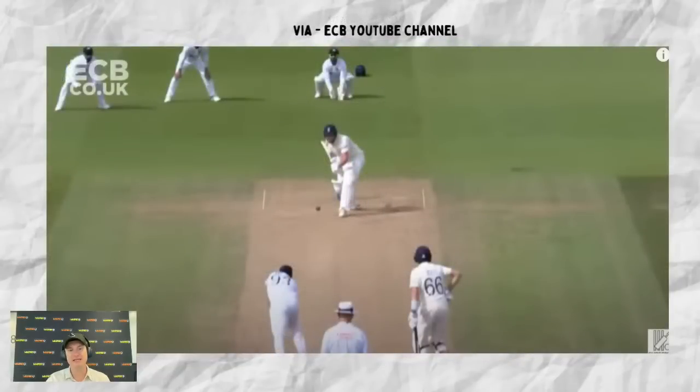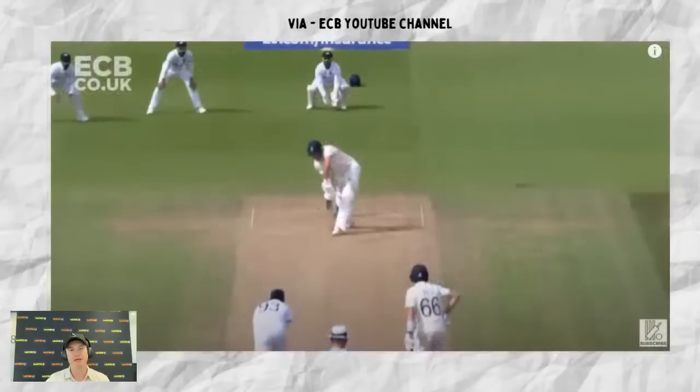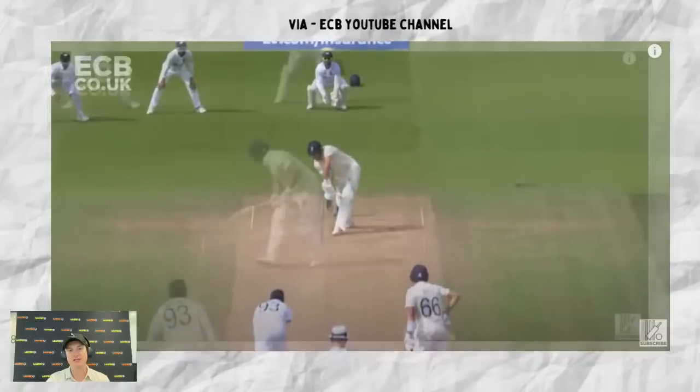And this is the setup to Bairstow. So Bairstow, I think it's worth mentioning here that he is worried about the ball full and straight. There was a yorker early on that was almost a half volley. I think Bumrah got it slightly wrong, but it was just drifting down leg stump. And Bairstow, I think, was really, really worried about the ball being outside leg stump.